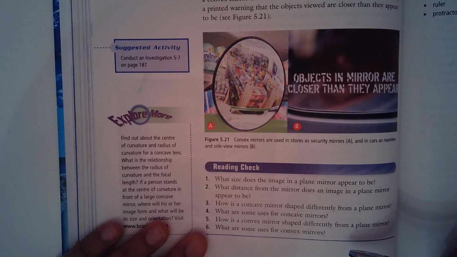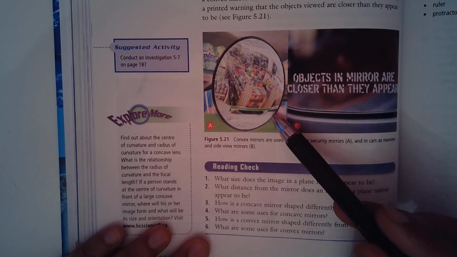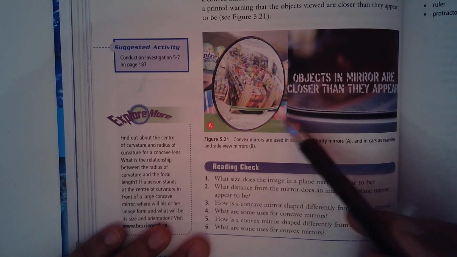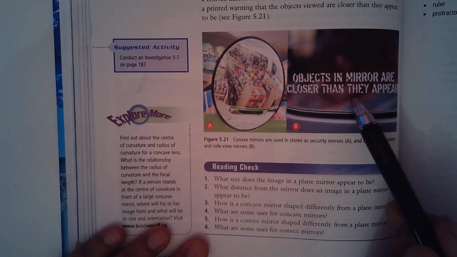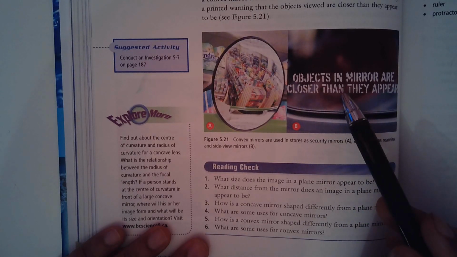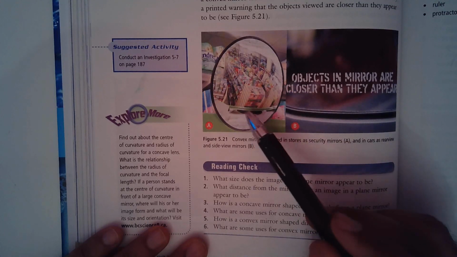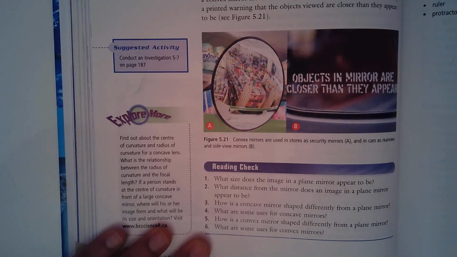A convex mirror is curved outwards. Uses for a convex mirror, so like right here, you see that's a safety mirror, a security mirror in a store. And then you notice this phrase here if you look inside your car, on like the rear view mirror or the side view mirrors. So what you see here is you're able to take a lot of objects and fit them into the mirror.